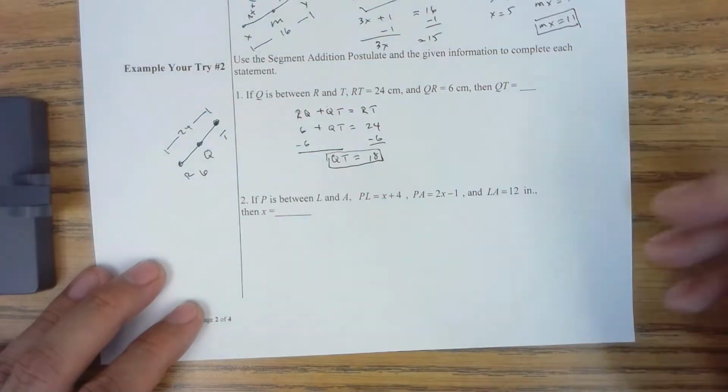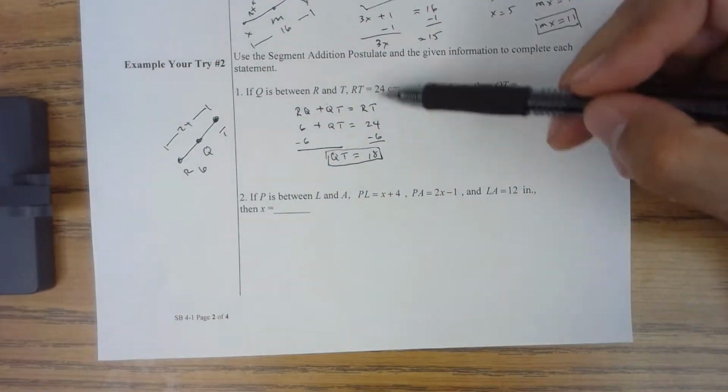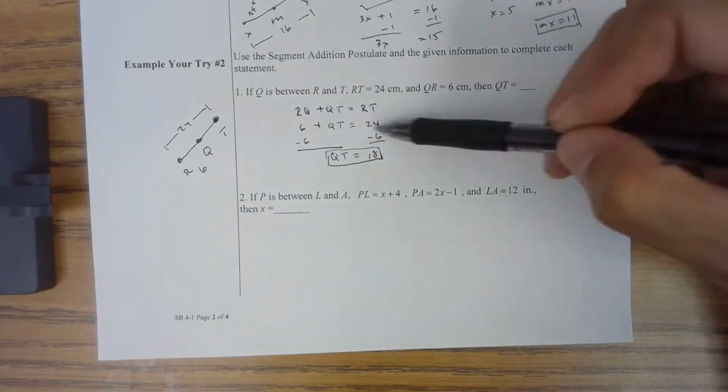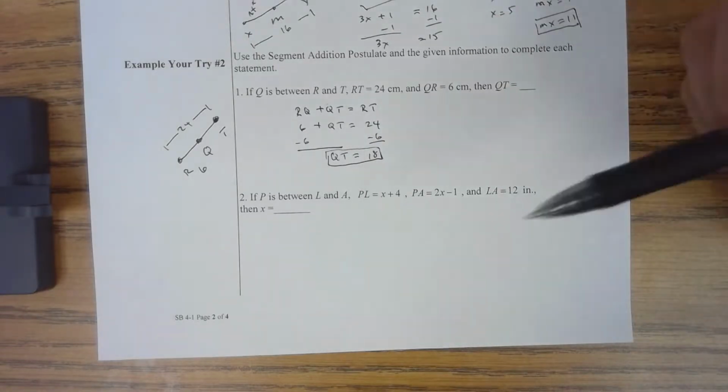Yes, some of you can do this in your head, but you have to show work and show me that you actually know the process of it. That way you can figure it out. If there's any mistake, I can give you partial points.